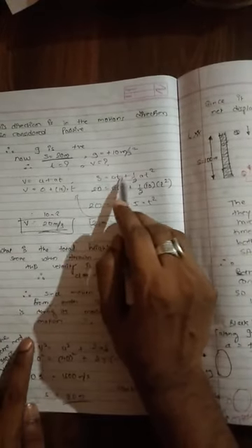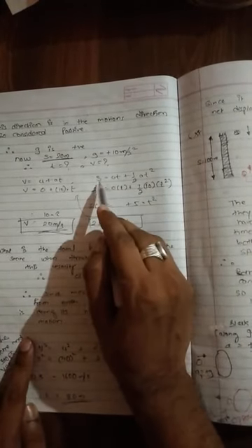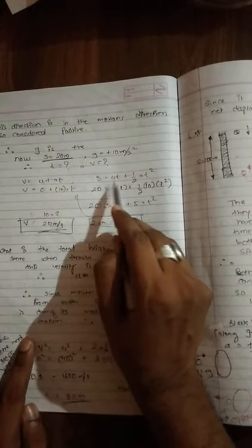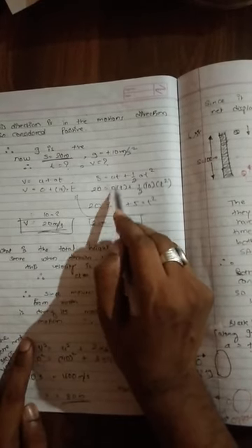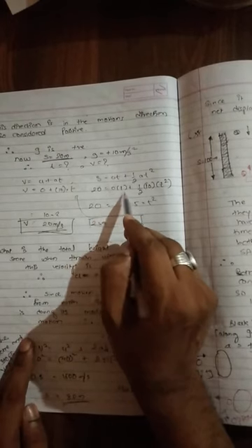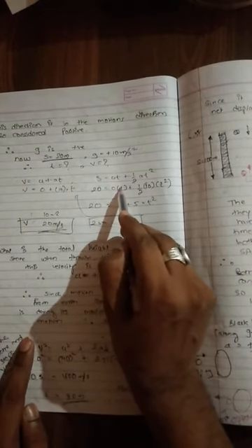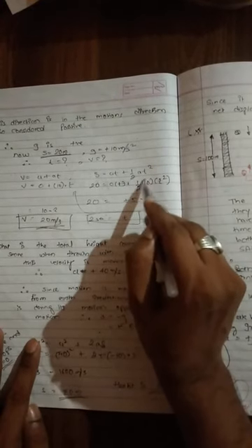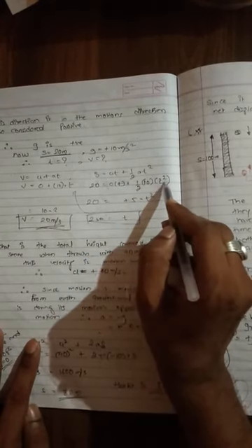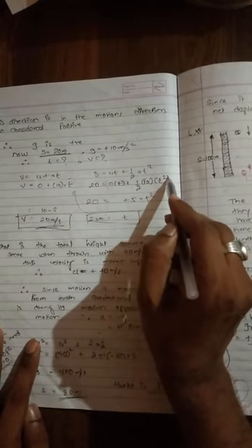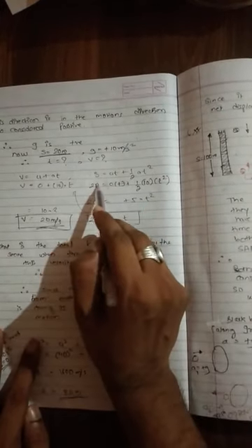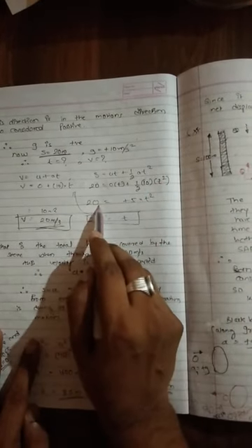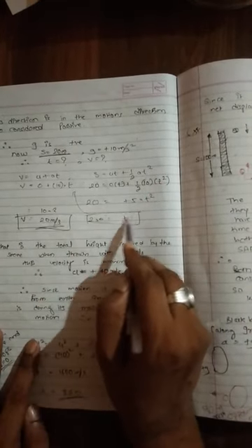s equals ut plus half at squared, in which s equals 20. u we don't know, but initially it is dropped, so we can consider it as 0. Time taken we do not know, so we put it as t. Next, you put the value of a as 10. After solving, t squared comes to 4 when equated to 20. This comes out to be 2 seconds.